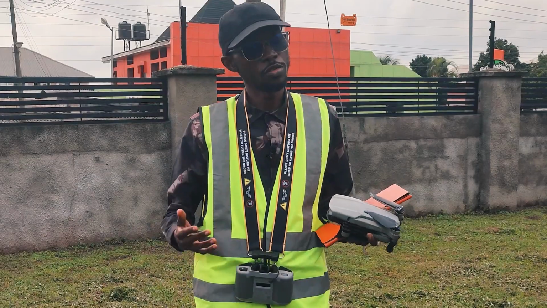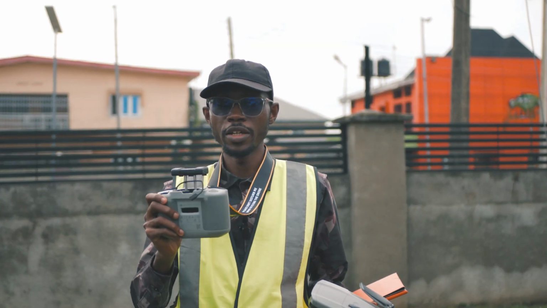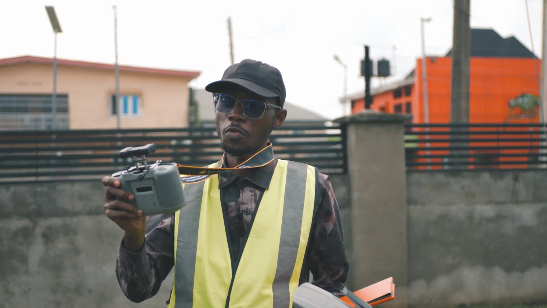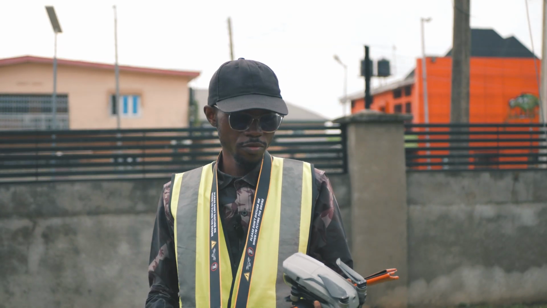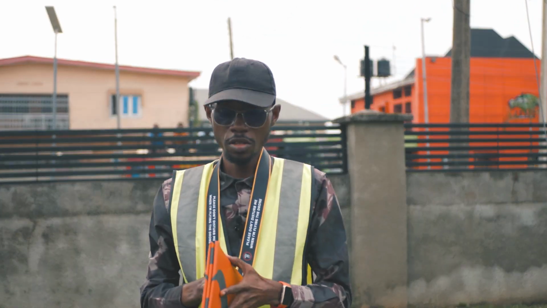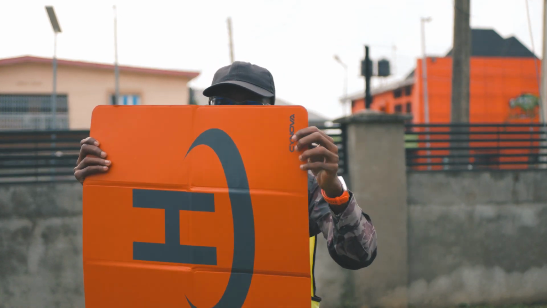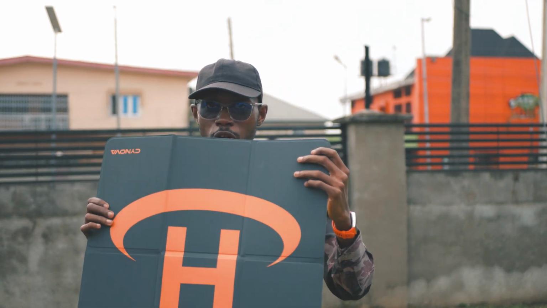So what do you need to fly? Because you've already noticed I have this thing hanging on my neck. This is the DJI RC-N1 controller. This is the drone itself. And lastly, you have your landing mat. So you can land on the front and on the back.